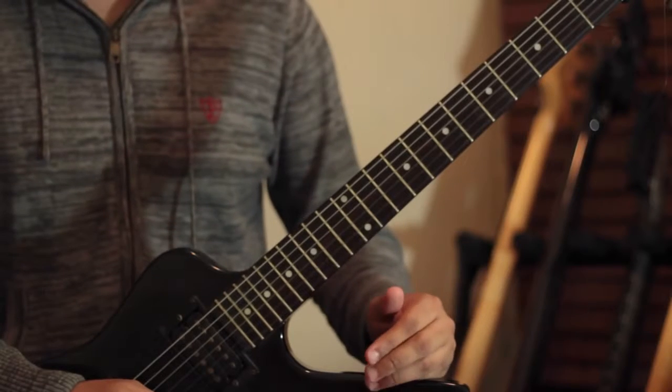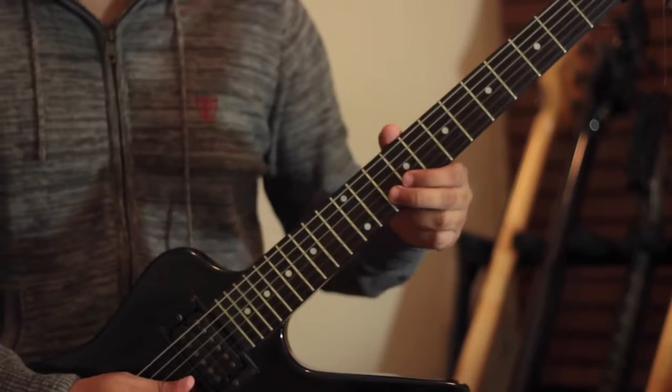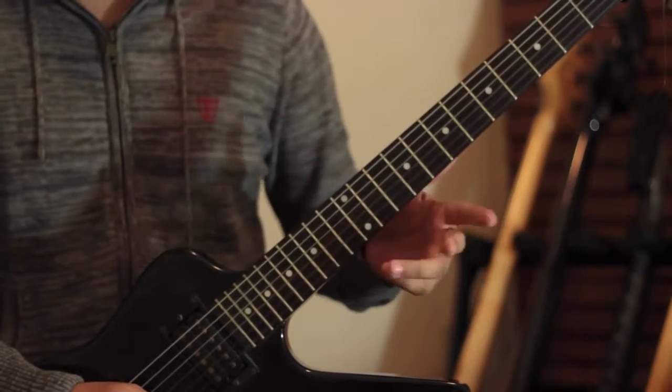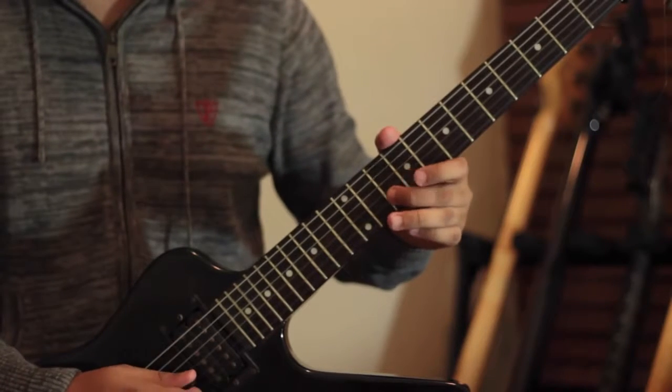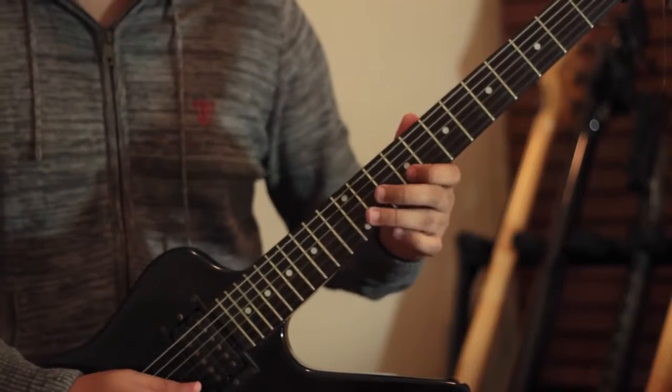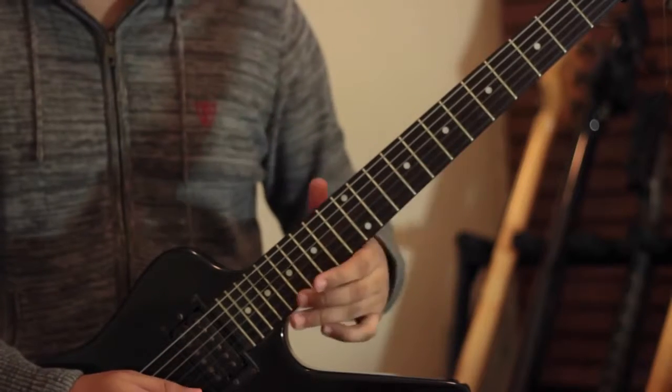Then you repeat it again, but the second time, instead of playing 10 and 9, you play 9 and 10, so you reverse it.